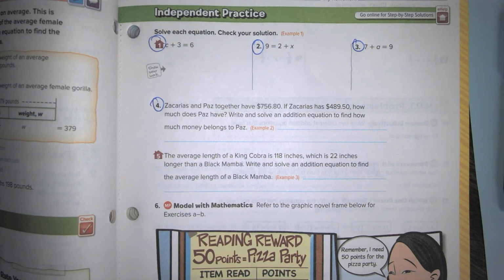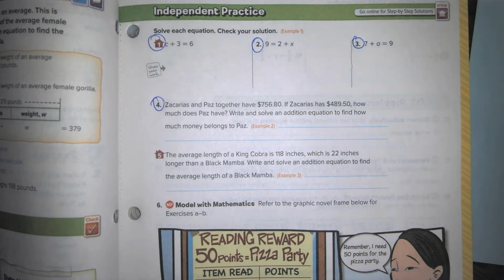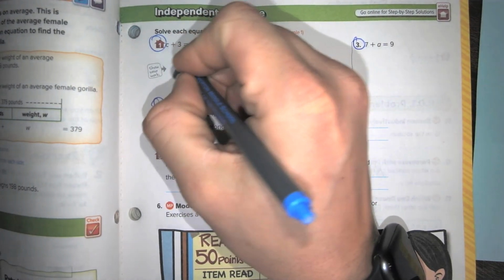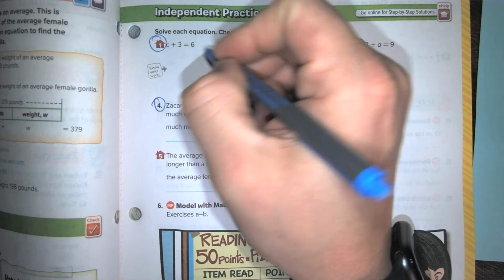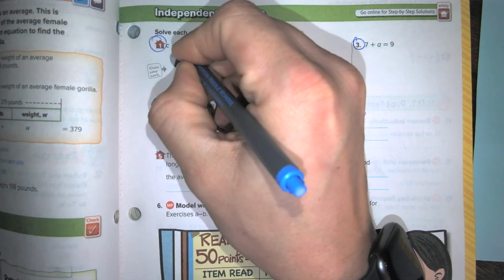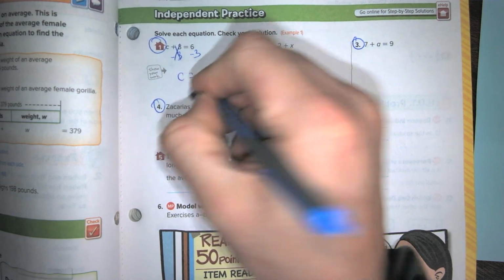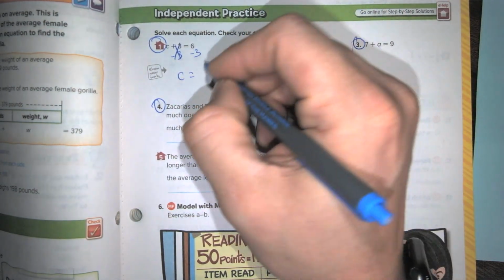Totally up to you. So number 1, we have C plus 3 equals 6. What do we have to do here, Aiden? Okay, from where? Both sides. Okay, so that cancels. You're left with C equals what? 3.